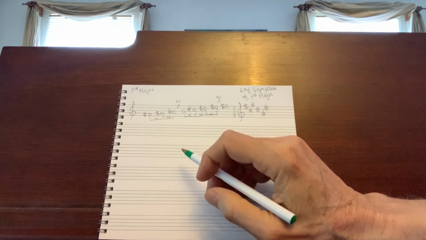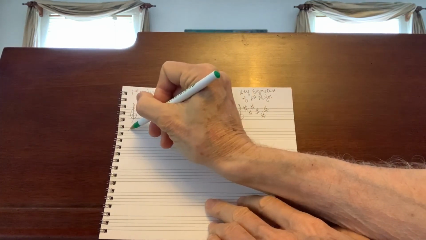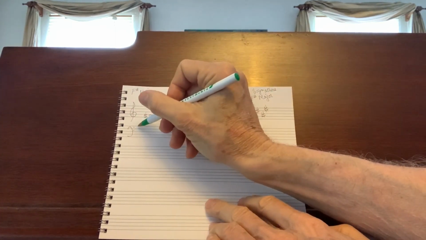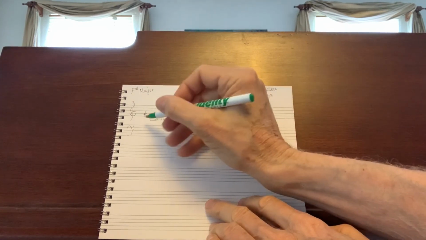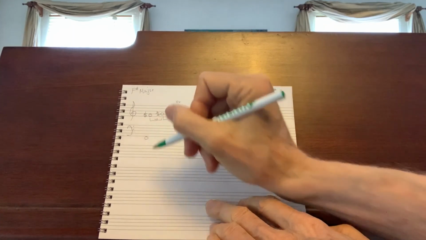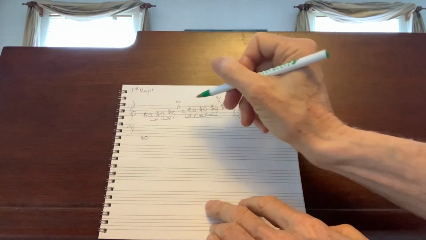Let's move on to writing the scale in the bass clef, and begin with our F clef. We know from past experience the bottom line is a G. So we're going to go right below that G line, and the F will hang from it. Let's make that an F sharp because it is the F sharp major scale.